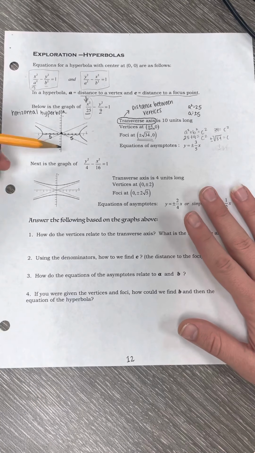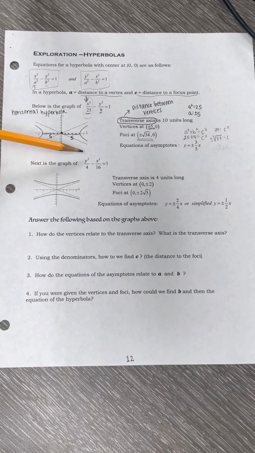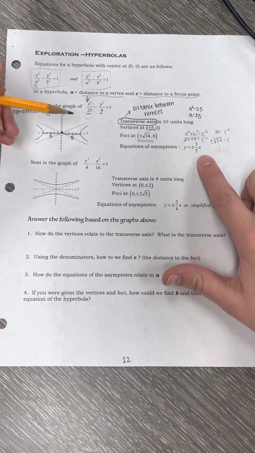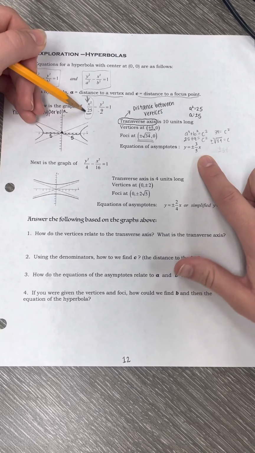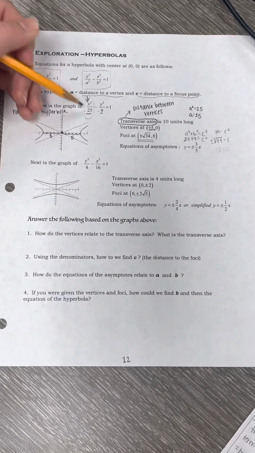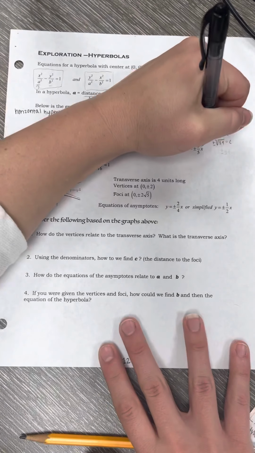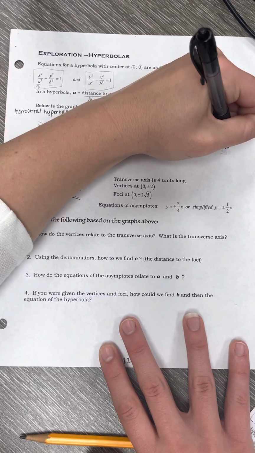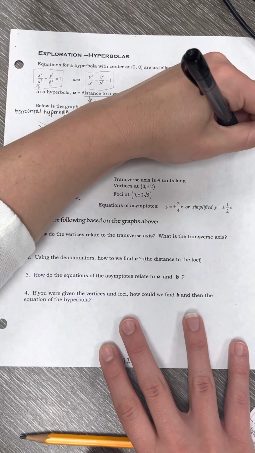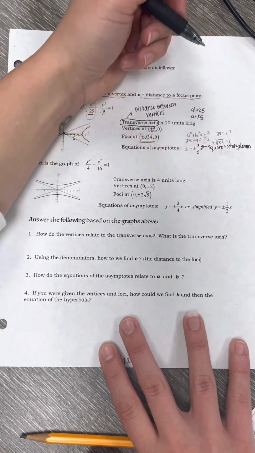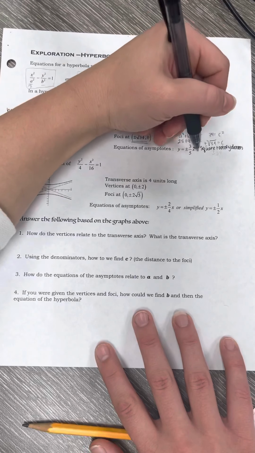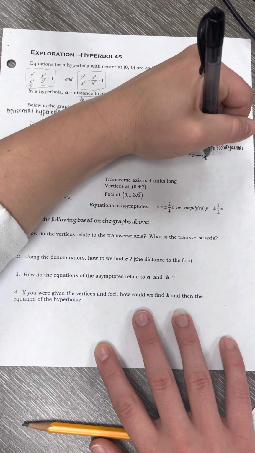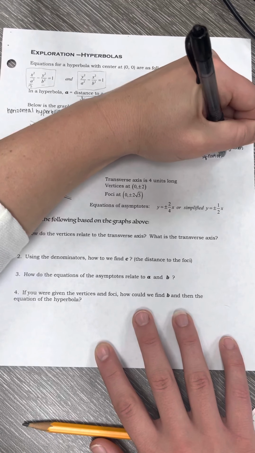The next graph is of, I forgot to go over the equations of asymptotes. So we have 3 over 5. I know that the square root of 9 is 3, and the square root of 25 is 5. I am writing that with an arrow that 3 is the square root of the y denominator and 5 is the square root of the x denominator.